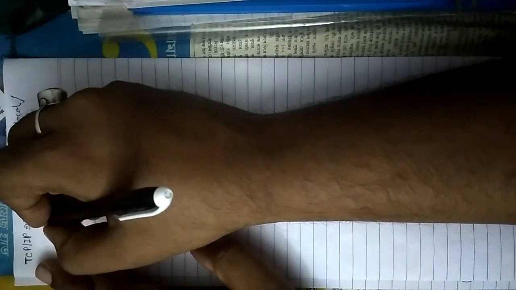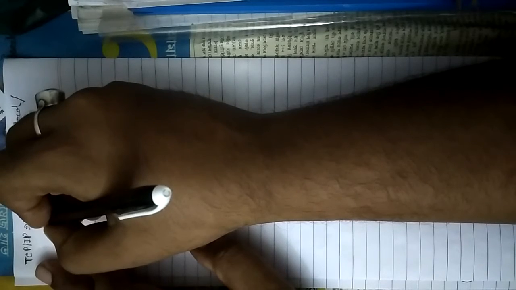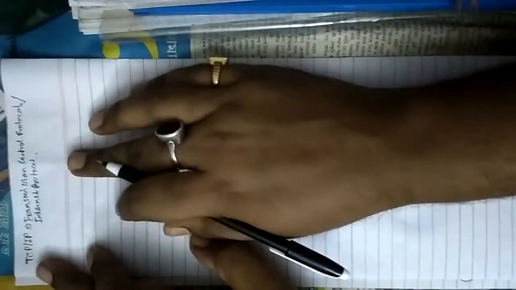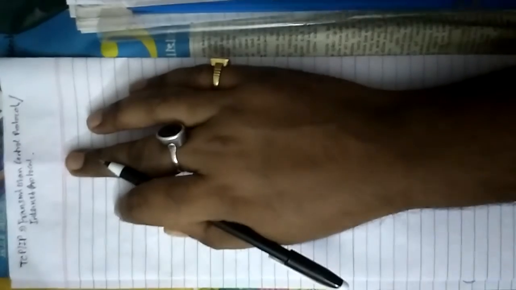The full form of TCP/IP is Transmission Control Protocol, and IP means Internet Protocol. So TCP/IP means Transmission Control Protocol or Internet Protocol.